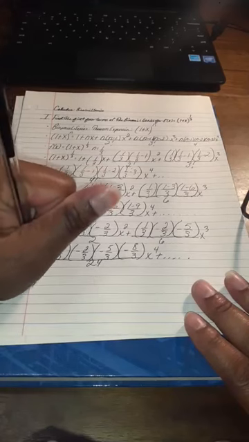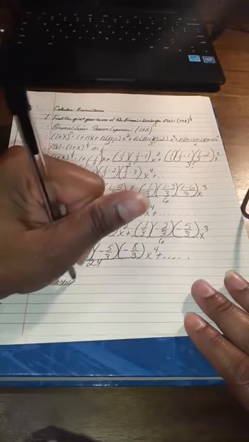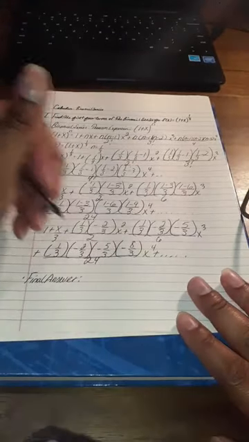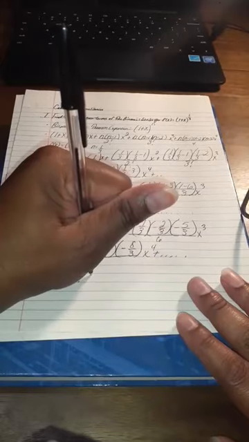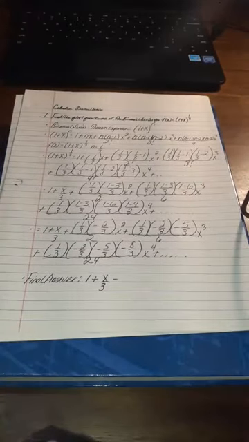Alright, so we can write our final answer down. I'm going to simplify it with the calculator over here. We know we're going to get 1 plus x over 3. Then we got minus, and I'm going to do the simplification here.